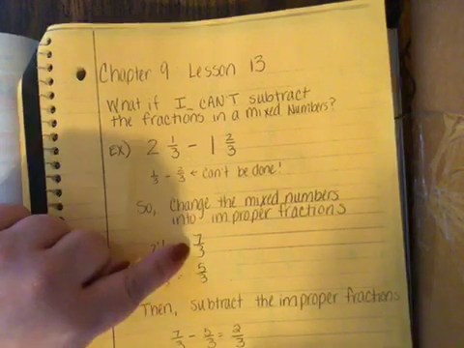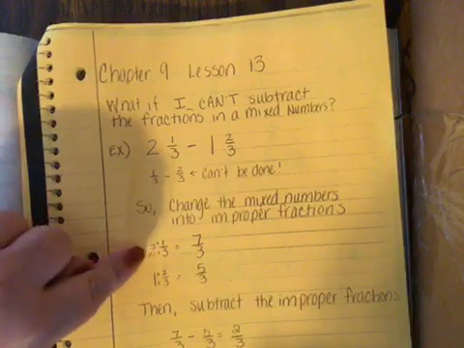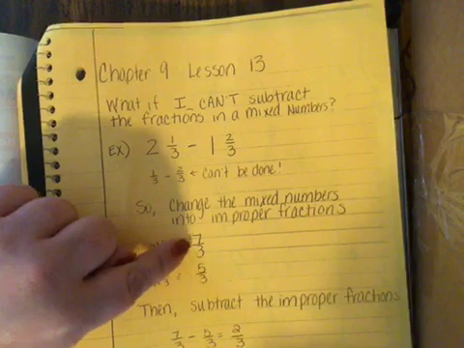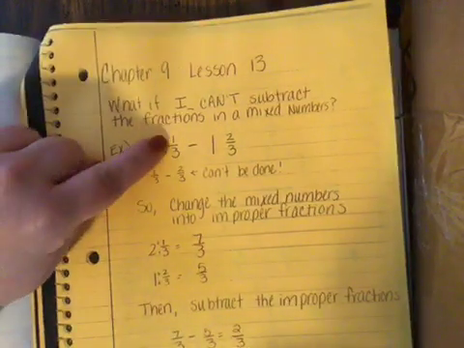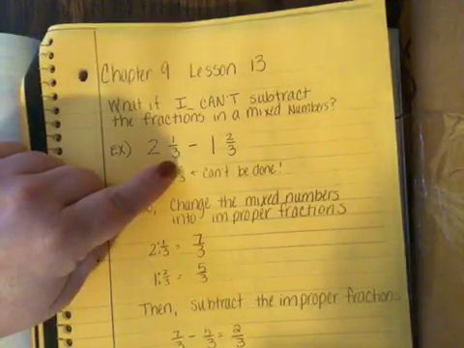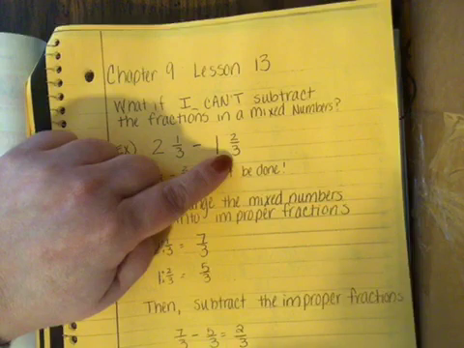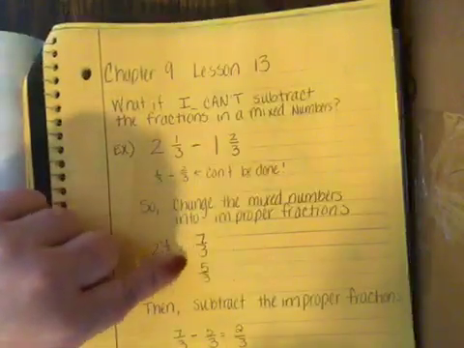Everybody okay with that? So we're doing the same exact thing that we did yesterday, where we're rewriting a mixed number into an improper fraction. Today we have a reason why we have to do that, because the fraction amount in our bigger mixed number is too small to subtract the fraction amount from our smaller mixed number there.